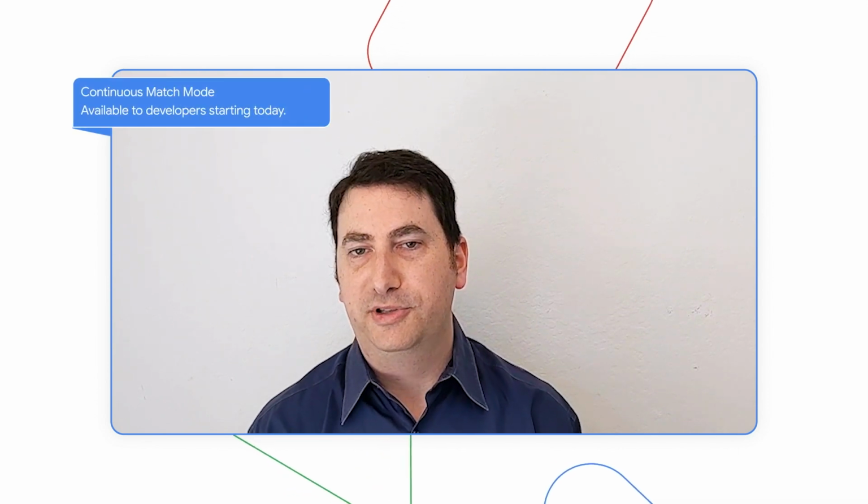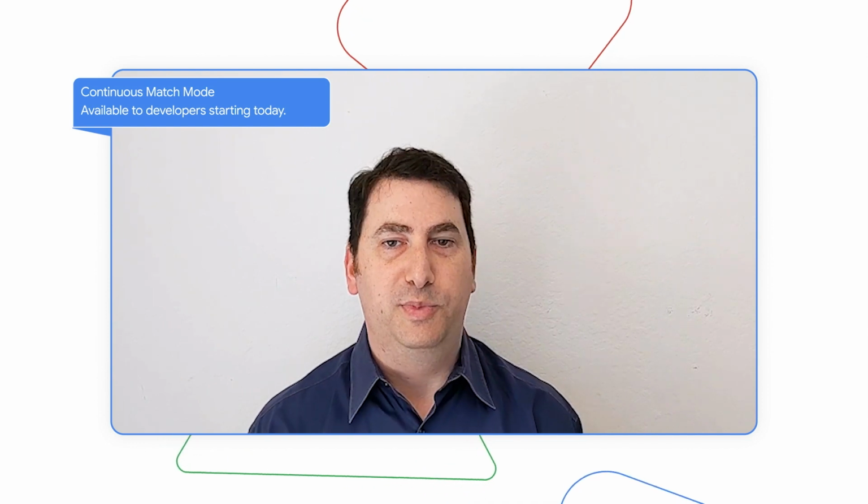Now, back in June, we previewed continuous match mode, which allowed a Canvas experience to respond immediately to a user's speech, enabling more fluid dialogue and a more responsive experience. Today, this technology begins rolling out and will be available for select partners to build into their Canvas actions. I want to take a look at what's possible when we've started to move beyond prompt and response.